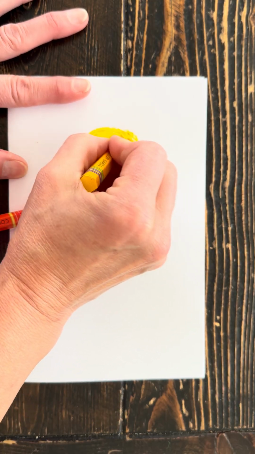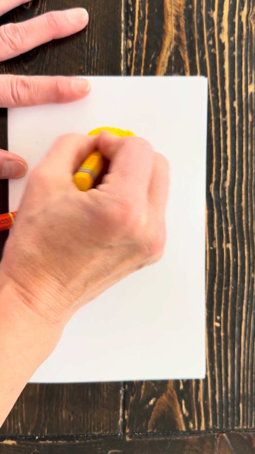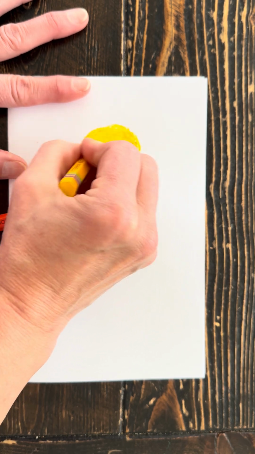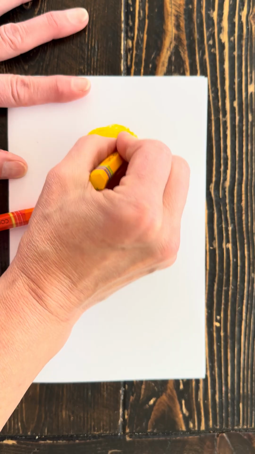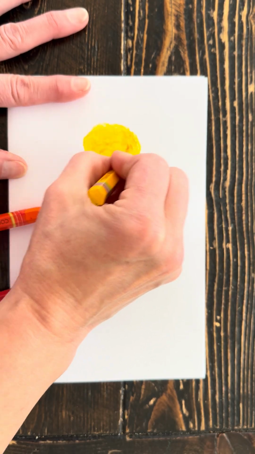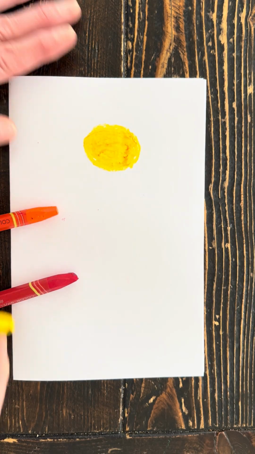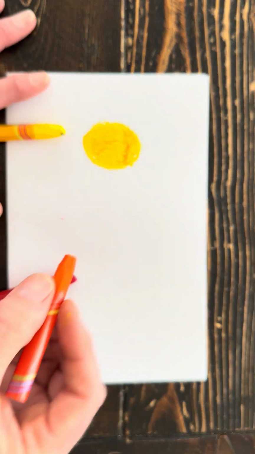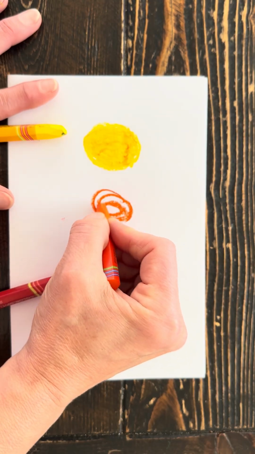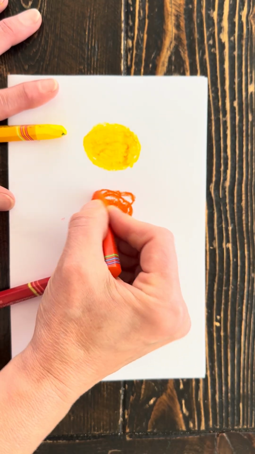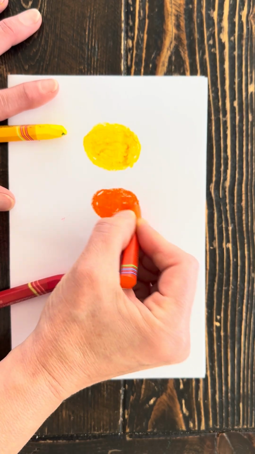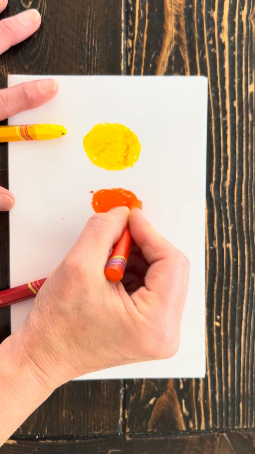And it's okay that my yellow has a little bit of red in it. It's just going to give it texture. We can see that it's mostly yellow. And it doesn't have to be perfect, because what we're doing today, I'm going to switch to the orange now. What we're doing today is called abstract art. And abstract art shows us representations of something that we're drawing.